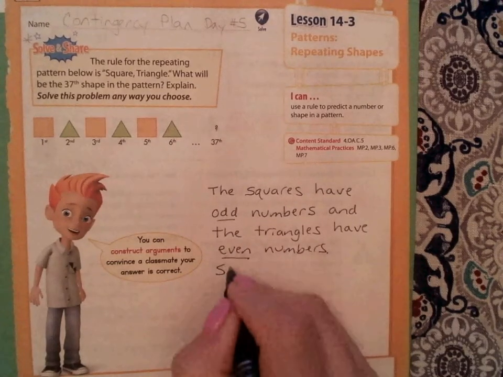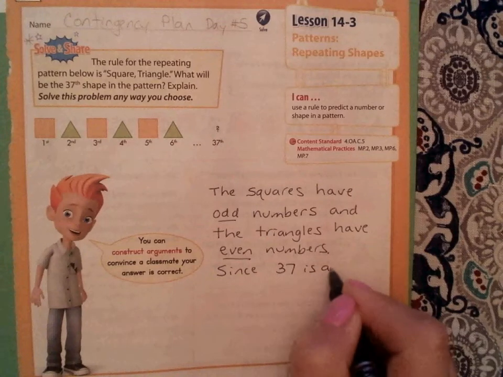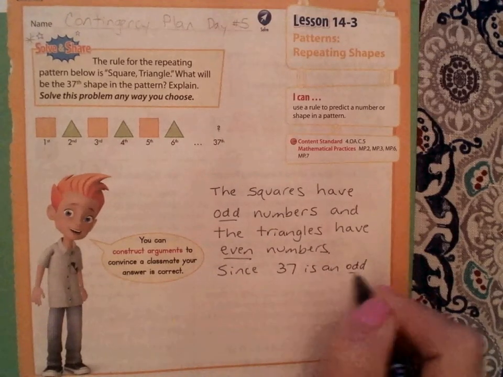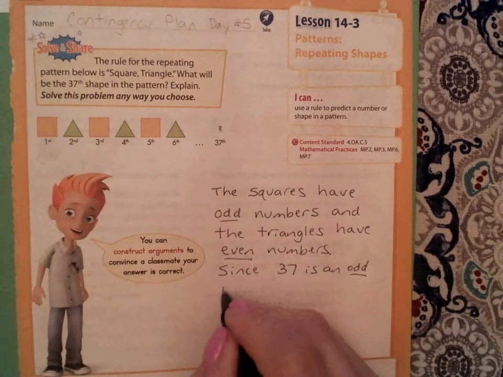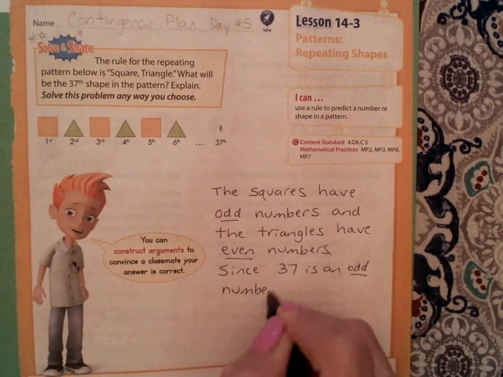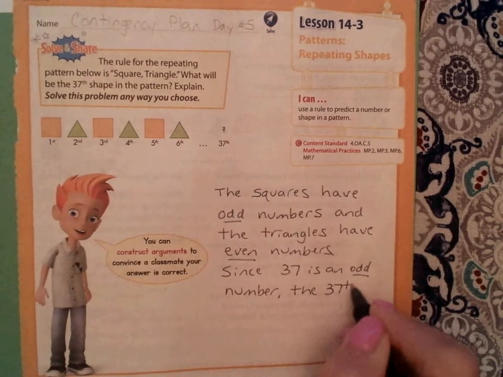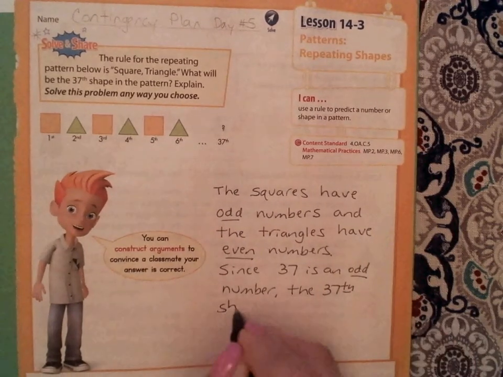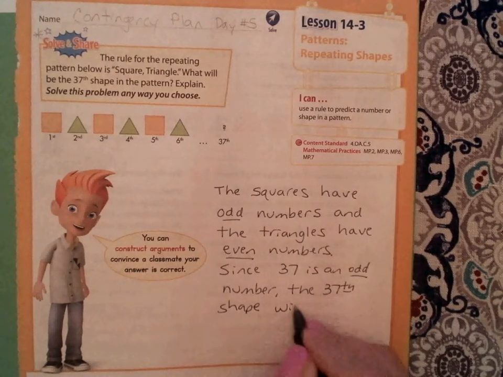So since 37 is an odd number, the 37th shape will be a square.